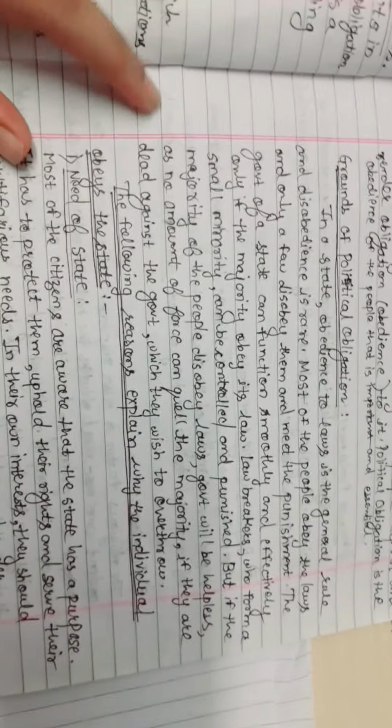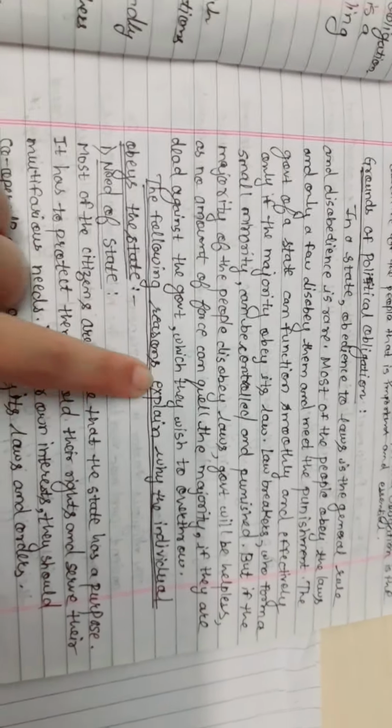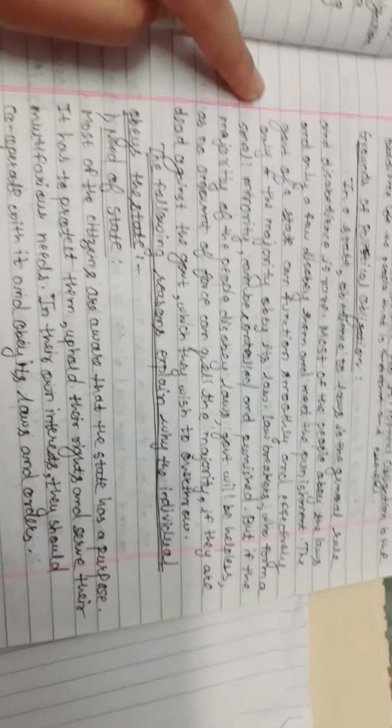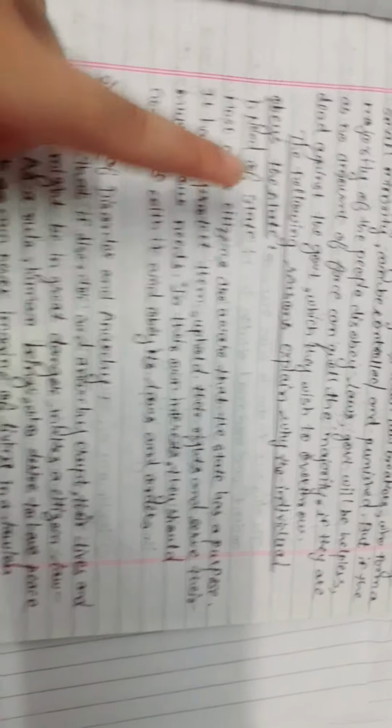Means consent and support should be present from citizens to the government. Then only the government can peacefully administer the state. These are the grounds of political obligation. Next, the following reasons explain why the individual obeys the state.